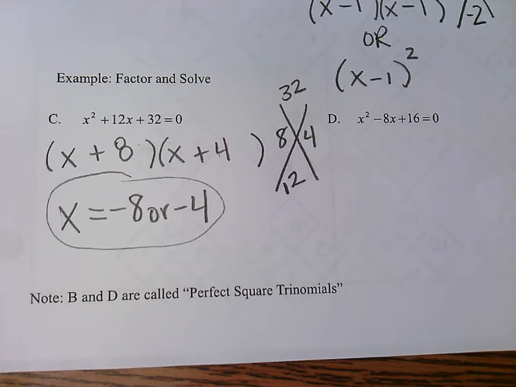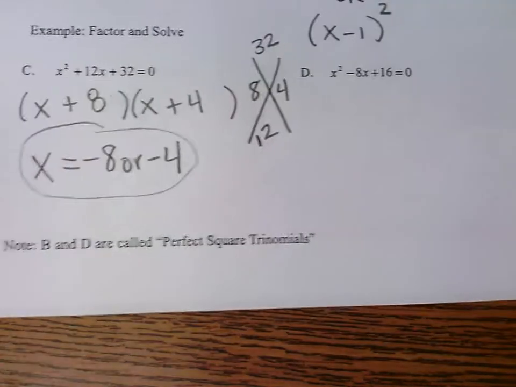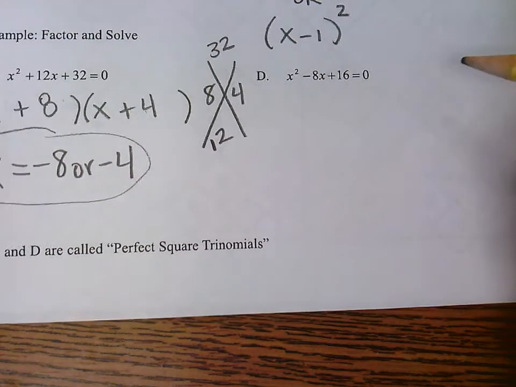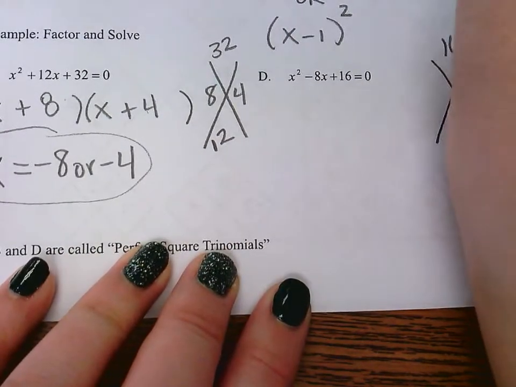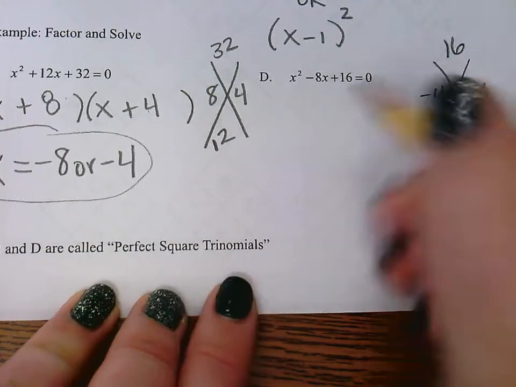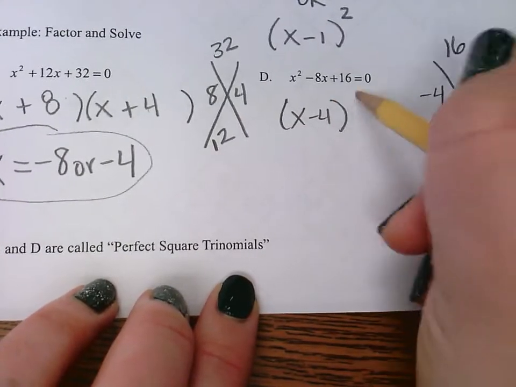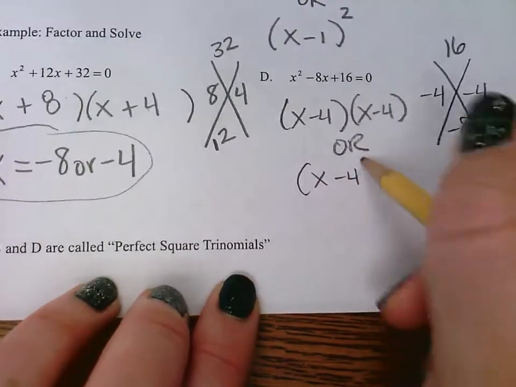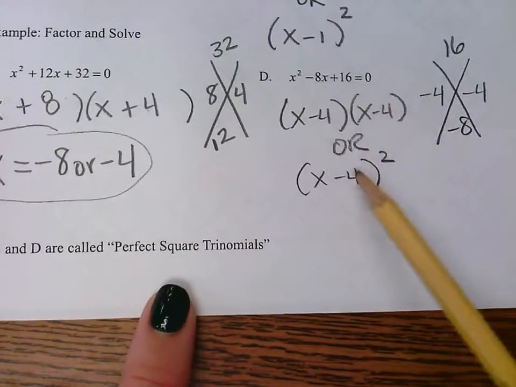So why don't you try D? Try, if you haven't yet, try D, and I'll put the answer up in just a minute. But we're going to build on this strategy for a little bit more challenging trinomials. And you should have put 16 up top, negative 8 on the bottom, so it would be negative 4 times negative 4, right? X minus 4 squared. So if you want to write it out, just make sure where you're putting that squared symbol.